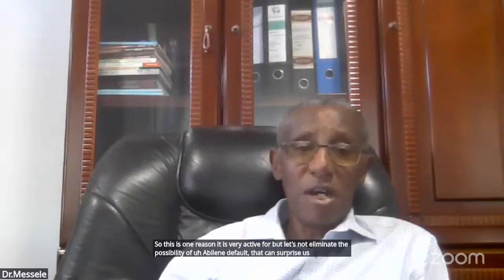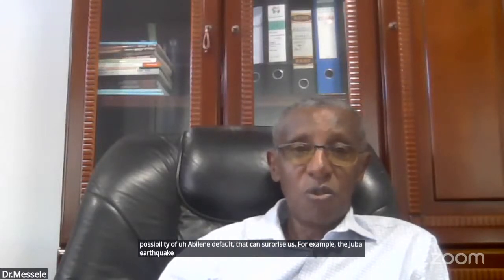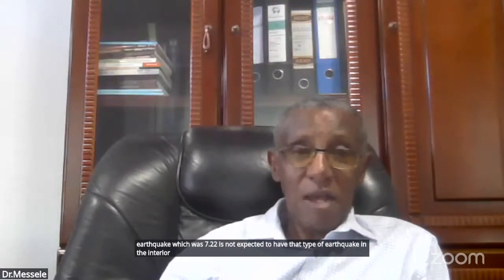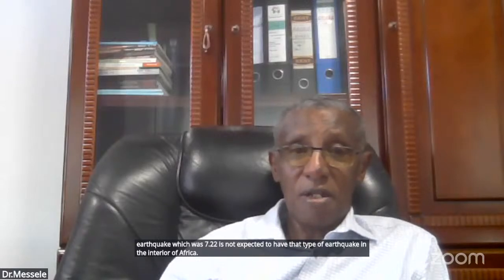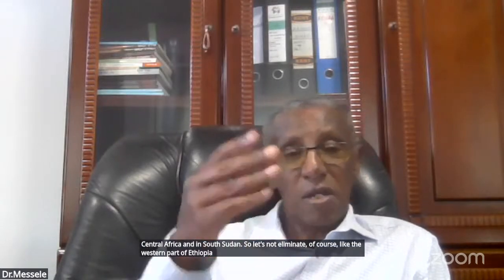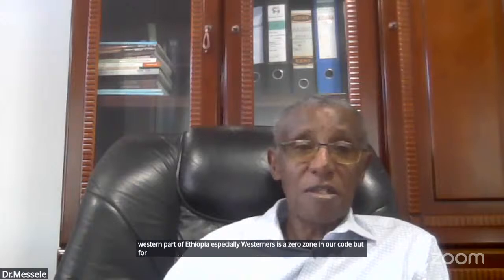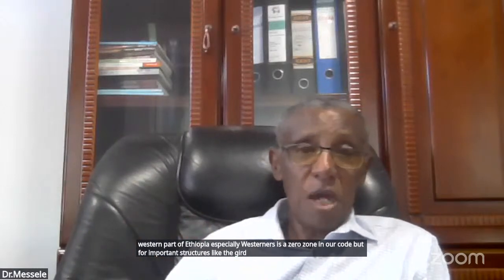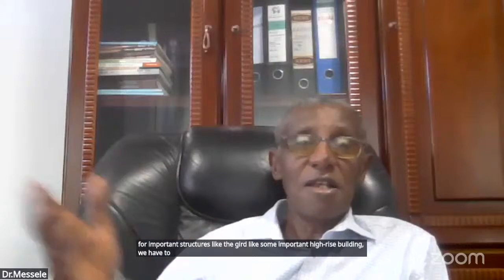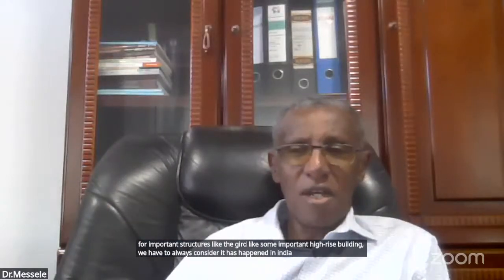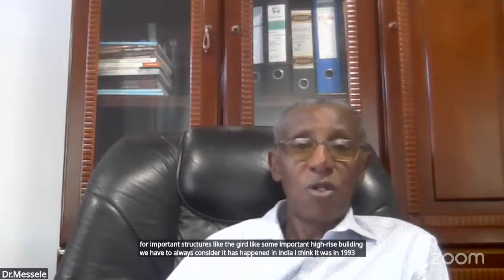For example, the Juba earthquake, which was 7.2, was not expected, to have that type of earthquake in the interior of Africa. Some big earthquakes occurred in Central Africa and in South Sudan. So let's not eliminate it. Of course, the western part of Ethiopia, especially the northwest, is a zero zone in our code. But for important structures like the GERD, like some important high-rise buildings, we have to always consider it. It has happened in India, I think in 1993. An earthquake occurred in a zero zone and caused a lot of damage.